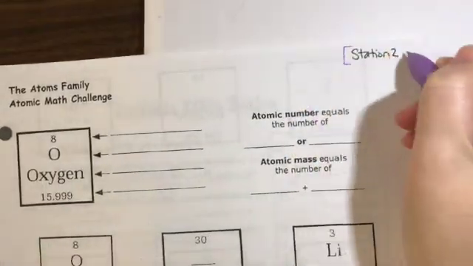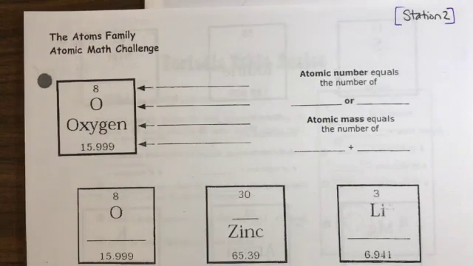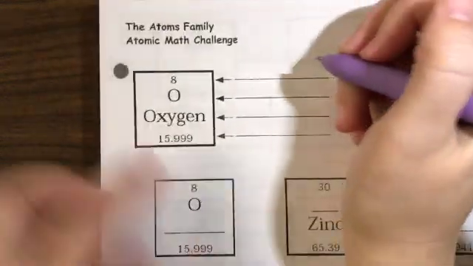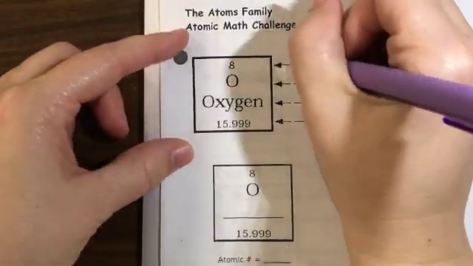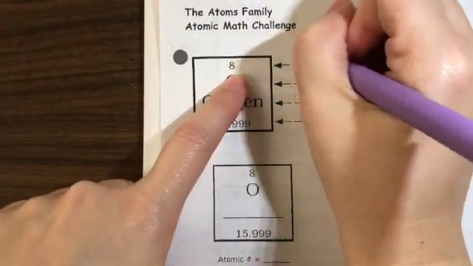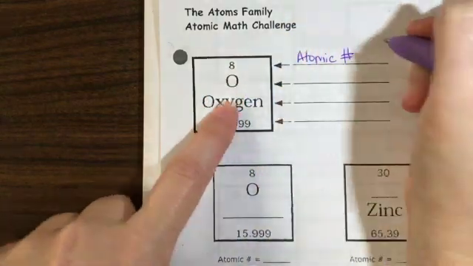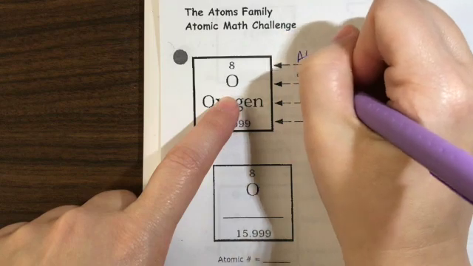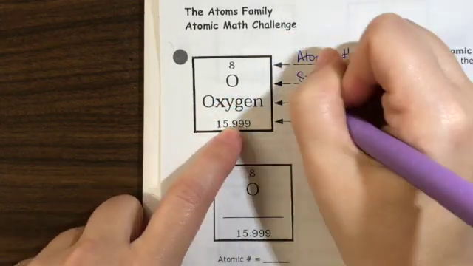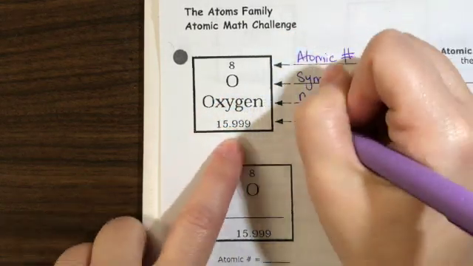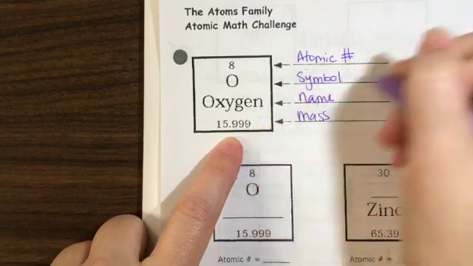So that's page 1. Page 2 looks like this. This is station 2. This will also be part of the grade that goes with it. This will be the one that I'm really going to grade. So on the top here with the oxygen box, this top number is the atomic number. We're just labeling what these parts are called. This is my symbol, the name for it, and then the mass.